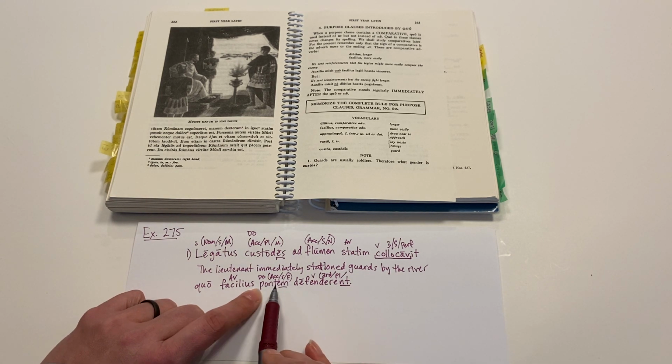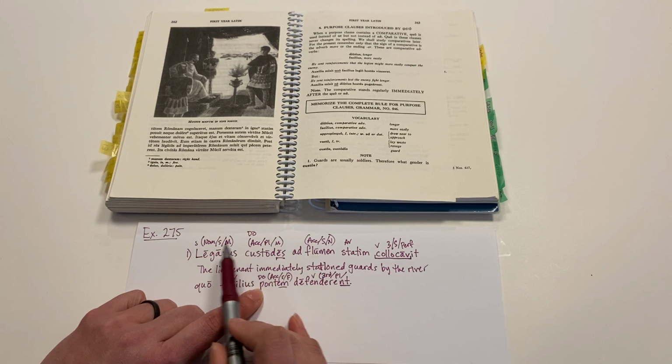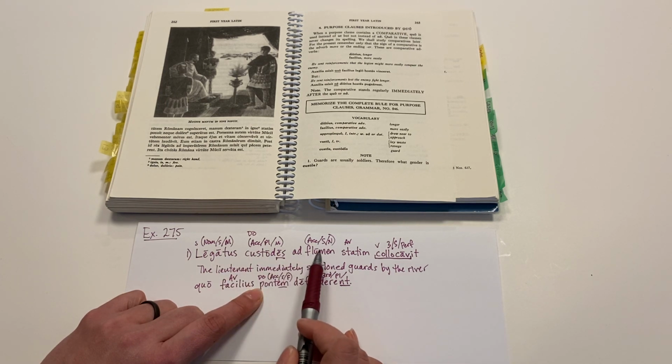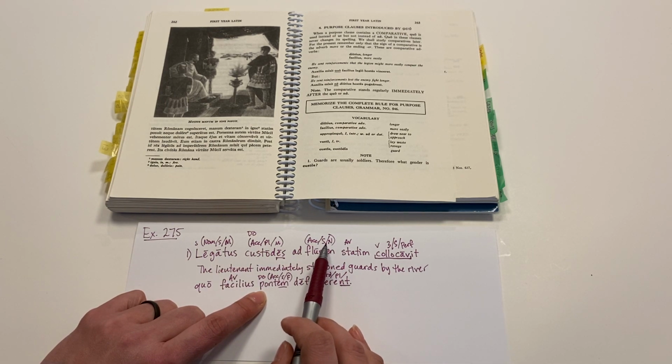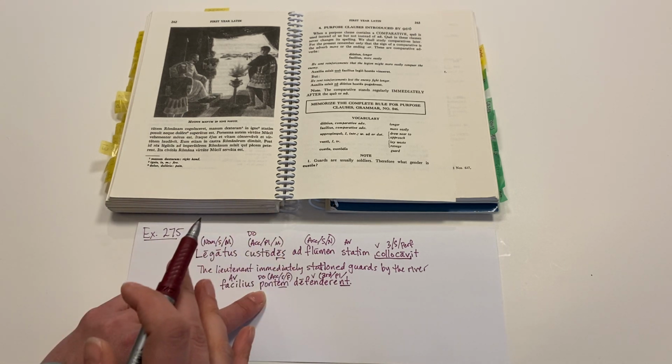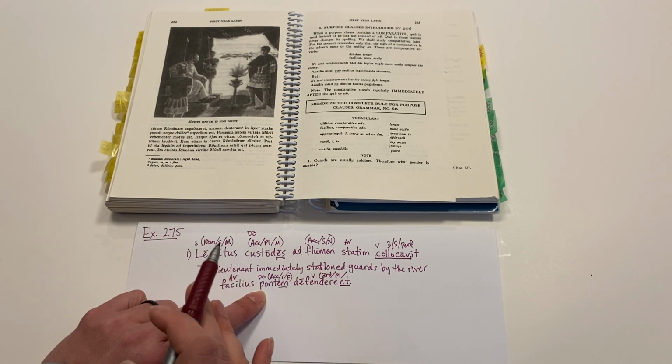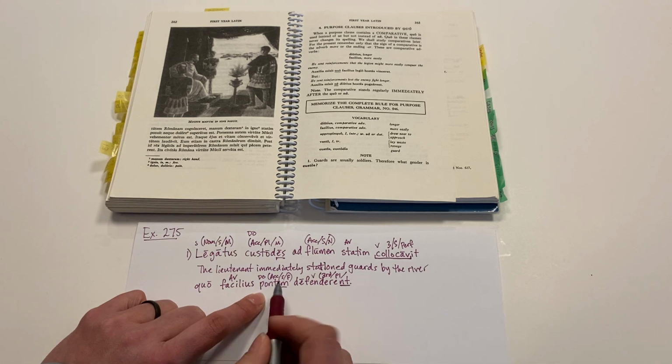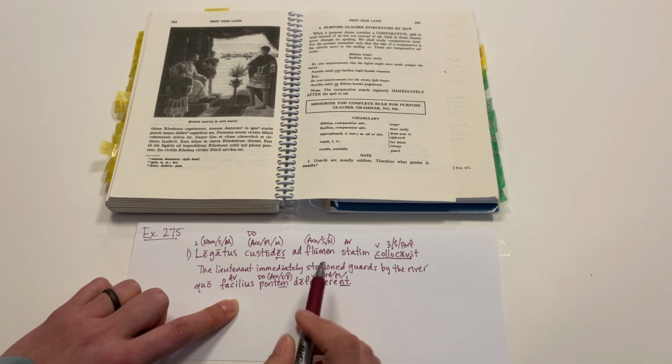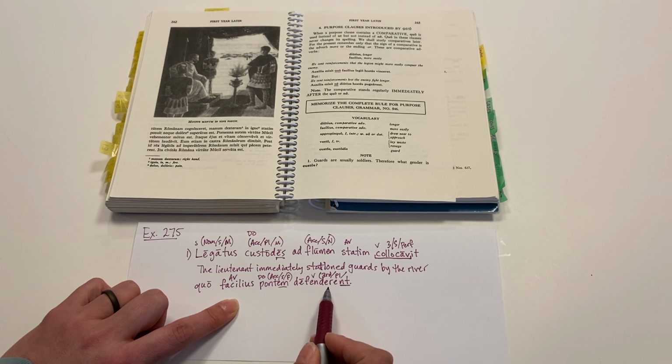Okay, and I always think about the gender because sometimes we don't necessarily do anything with that information, but if we added an adjective to these sentences, those would have to agree with the same gender, so that would matter. Okay, so bridge. And defendo, defendere, that's a third conjugation verb meaning to defend. And it's a third person plural.